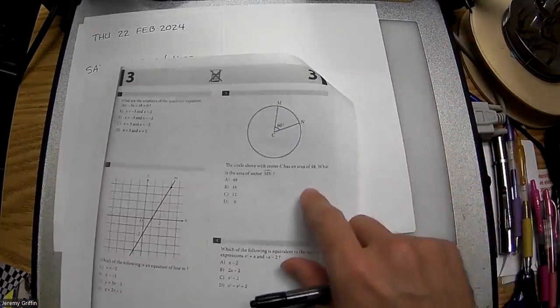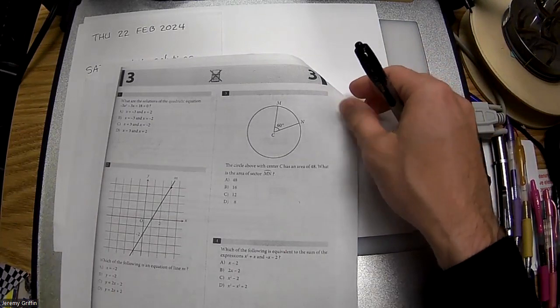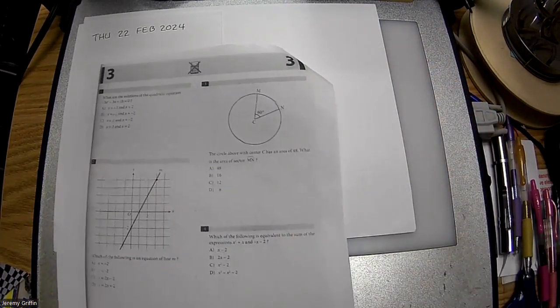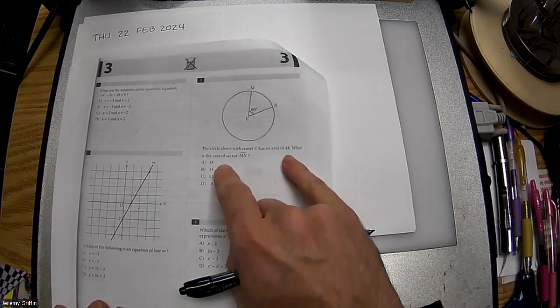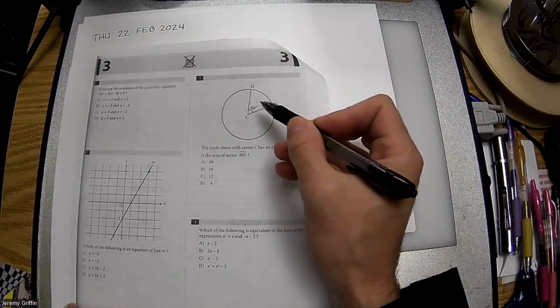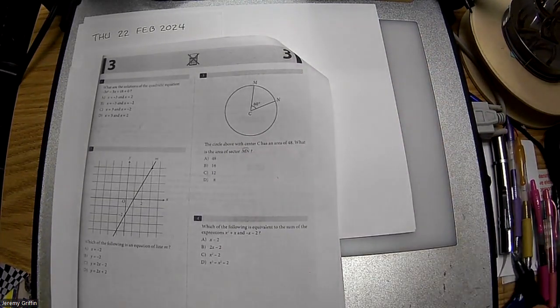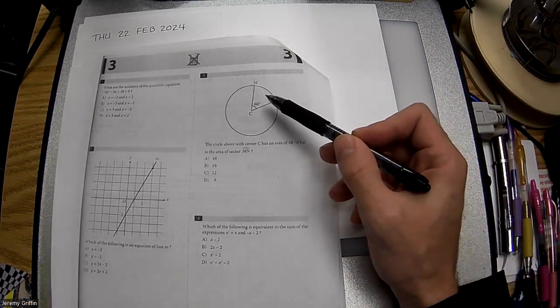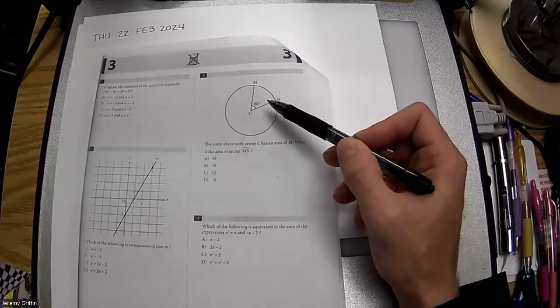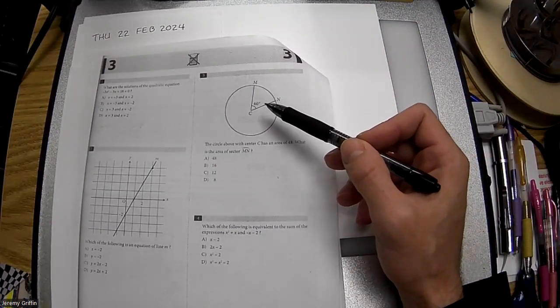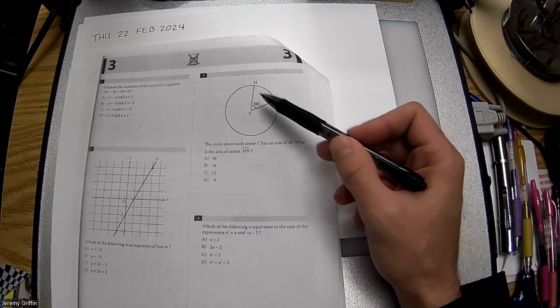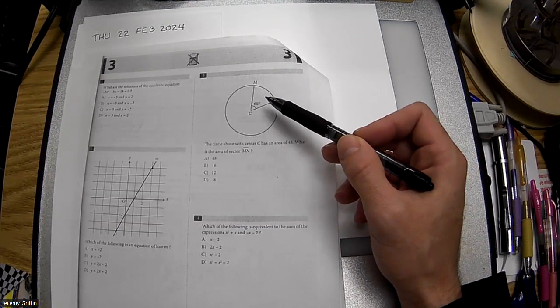Number 3, the circle above with center C has an area of 48 units. Maybe it's 48 square meters or something. What is the area of the sector MN, which is shown to have a 60-degree angle? 60 degrees. In the full circle, how many degrees all the way around? 360. What fraction of that does 60 degrees represent?